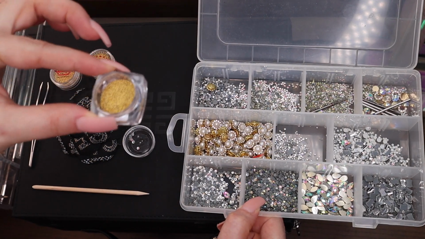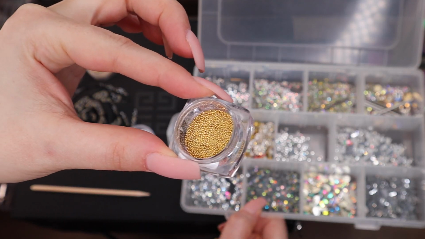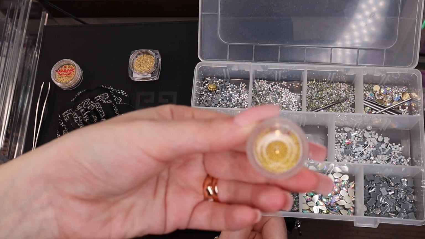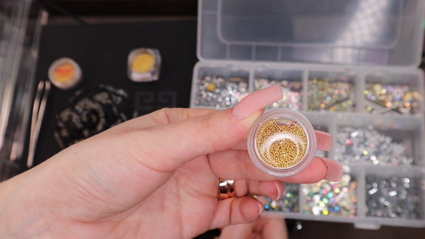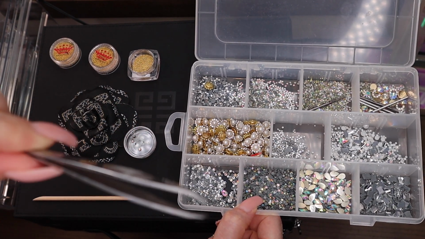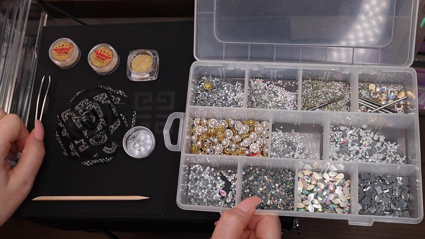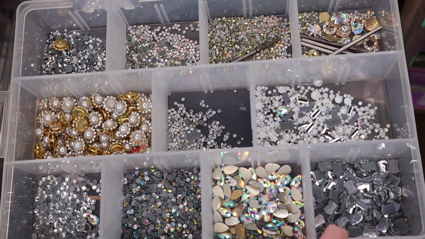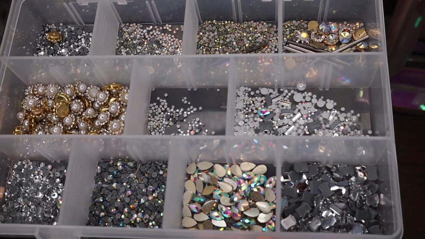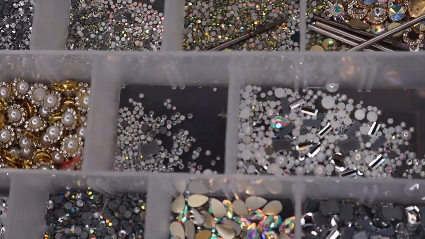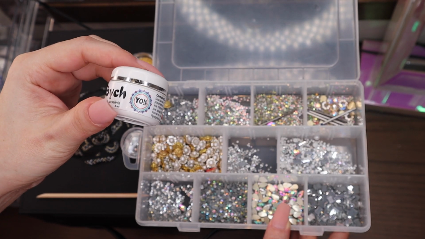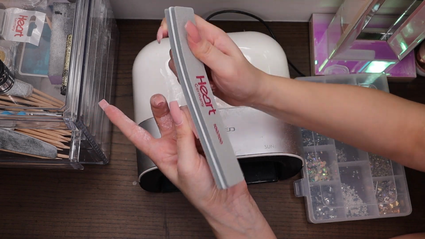So this is all what you will need. This is the nail caviar, nail gold caviar, different types. As you see, smaller and bigger is nail pusher and the classic tweezer, or any tweezer you have. This is the actual stones, different kinds of gold and silver and pearls, and special glue.